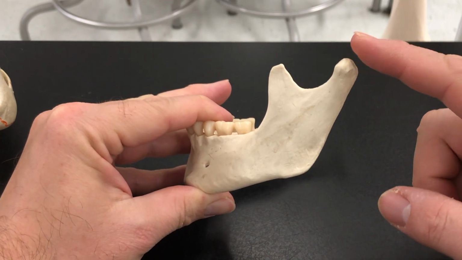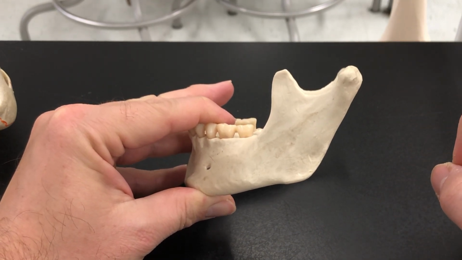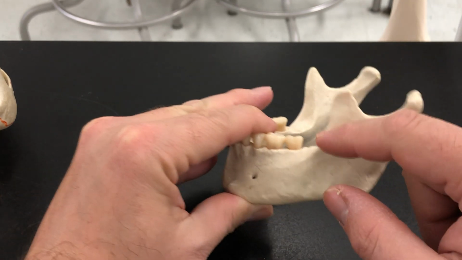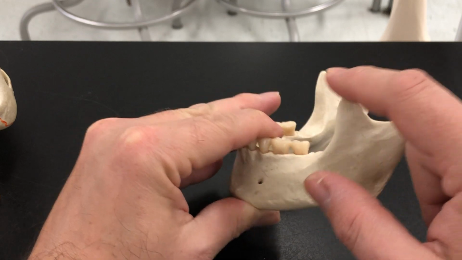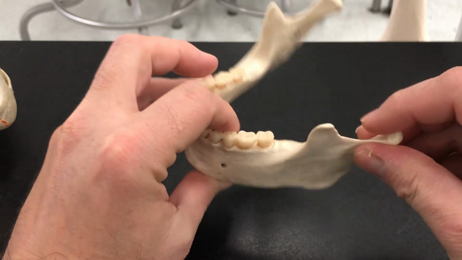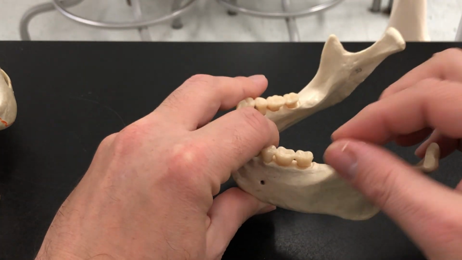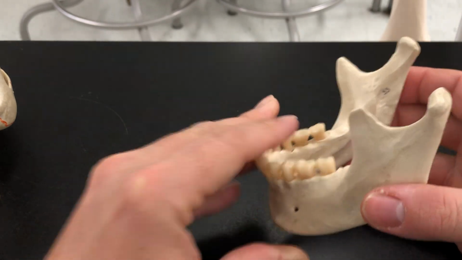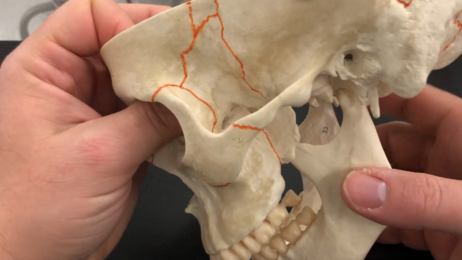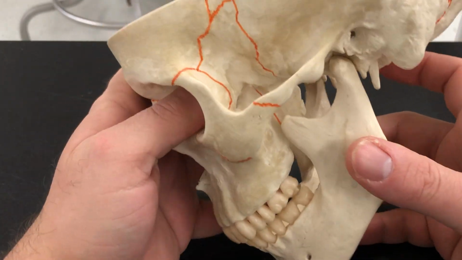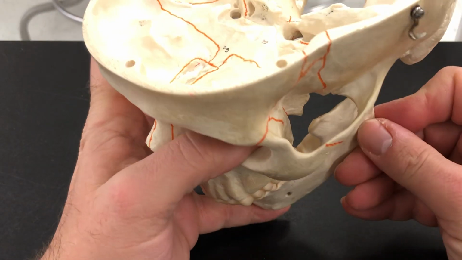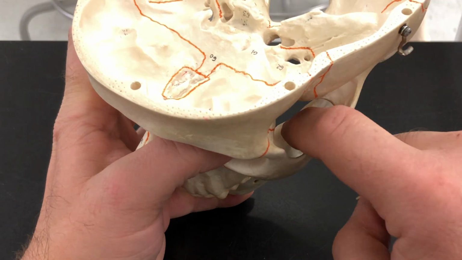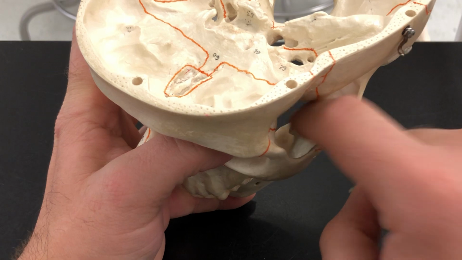And the ramus has two processes. At the back, you've got your mandibular condyles, which interface with the temporal bone to make the TMJ. And in front, you have the coronoid process, which is kind of shaped like the tip of a butter knife. It's very sharp, very blade-like there. And I'm going to try to show this on the camera. I'm not 100% sure that it's going to show up well. But if you look down through the zygomatic arch there, you can actually see the coronoid process.